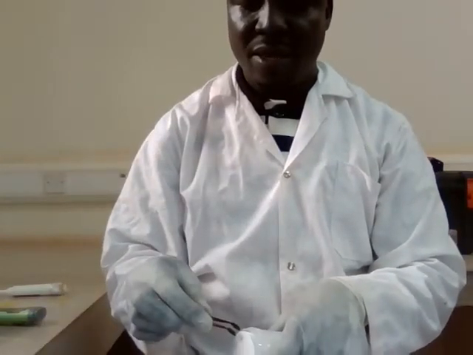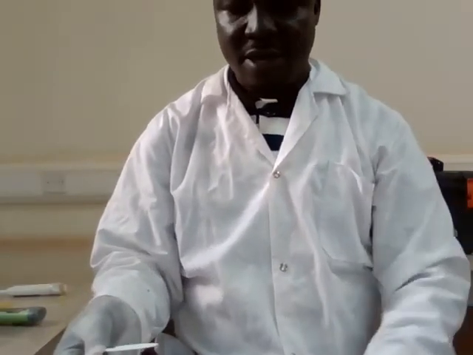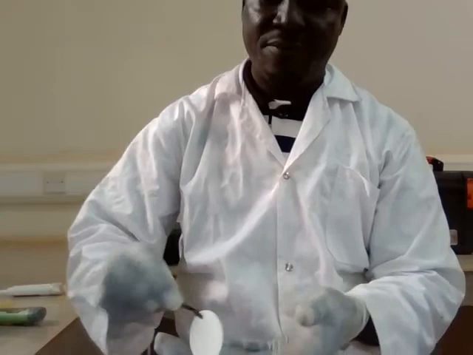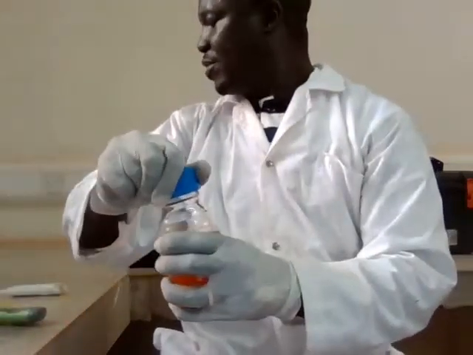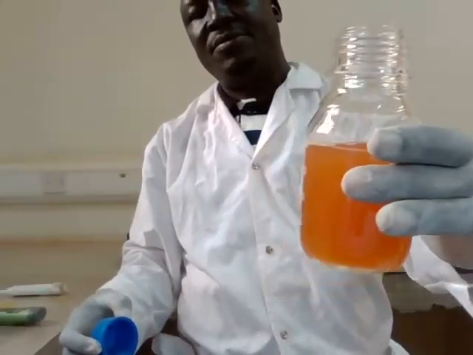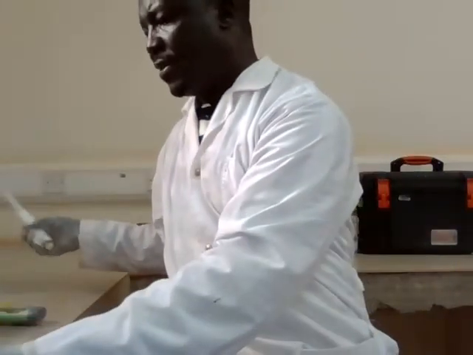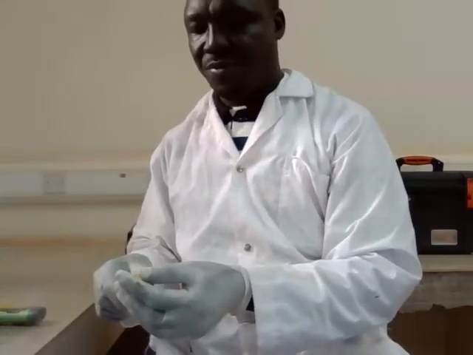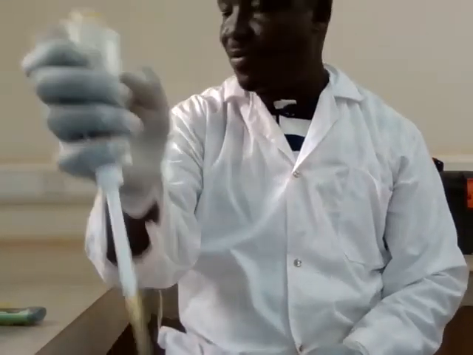Pick one sterile pad and place it. You have dispense. This is not sterile, but you need to prepare a fresh one. This is an old stock. Then you will get 3 mils. You can use this pipette, but that's a very small volume.